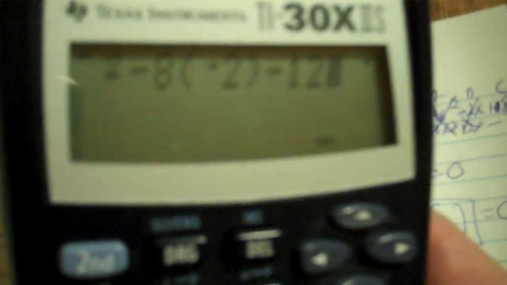-2, positive 5. Now plug those into one of the equations. It doesn't matter which one. We'll plug it into the one with the positive. Okay. So -2 raised to the second minus 8 times -2 minus 12. Okay, so I got 8.